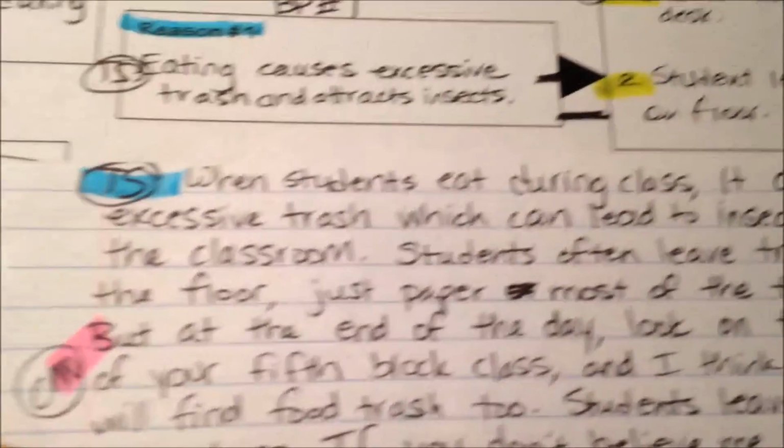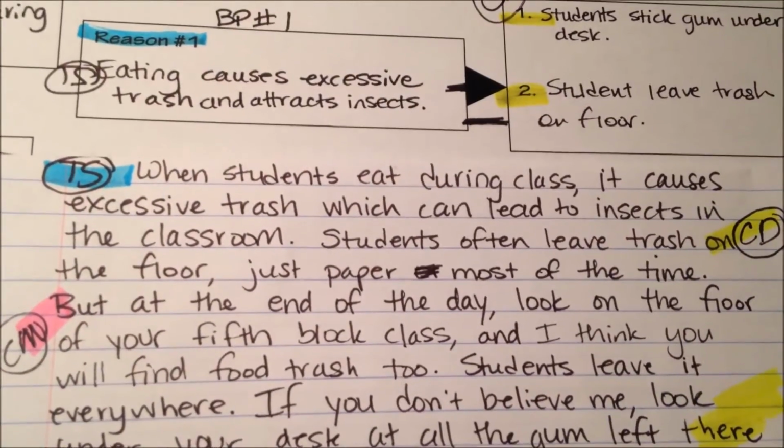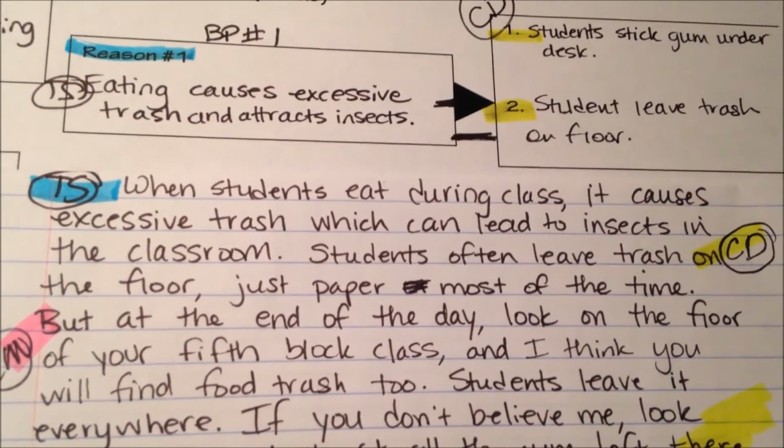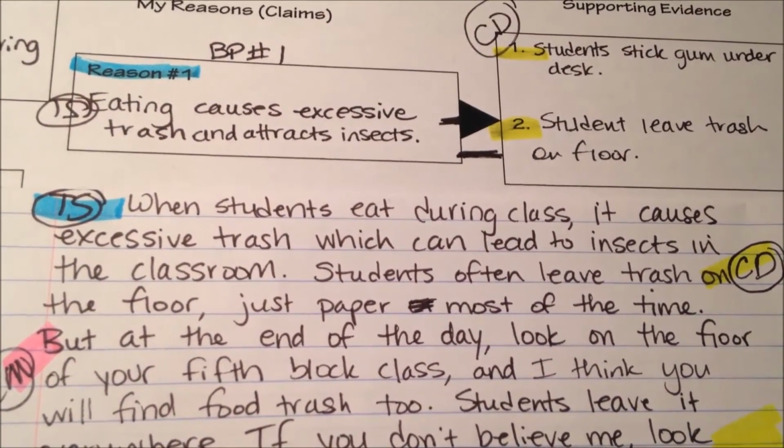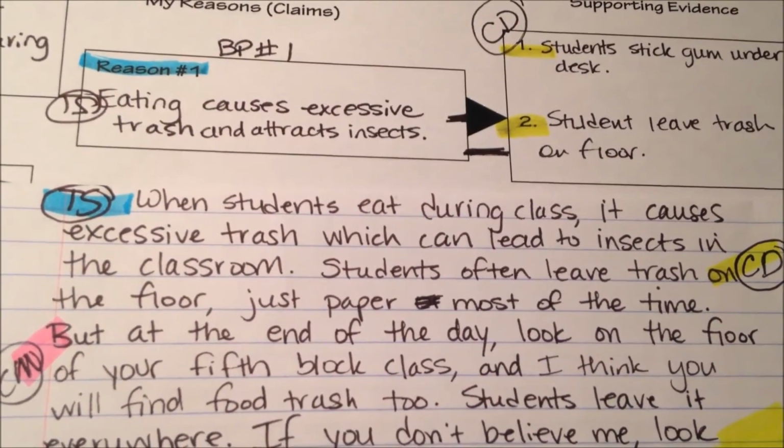I'm going to put it right up here close. It says, when students eat during class, it causes excessive trash, which can lead to insects in the classroom. So notice I highlighted it blue. I labeled it TS for topic sentence.